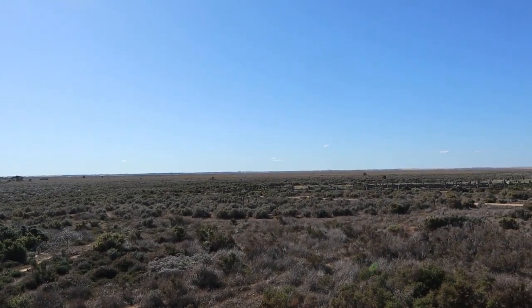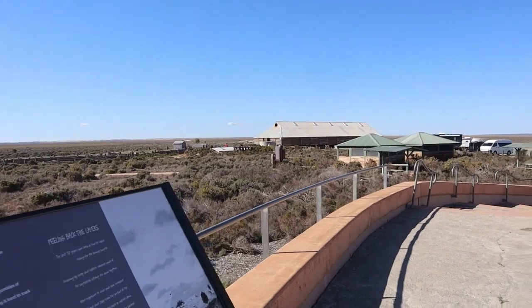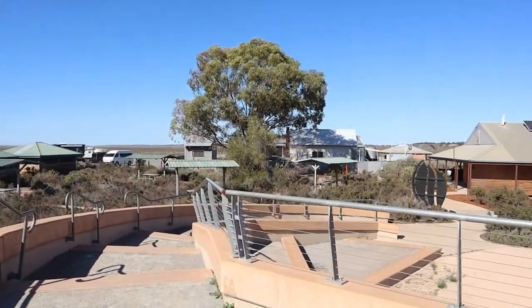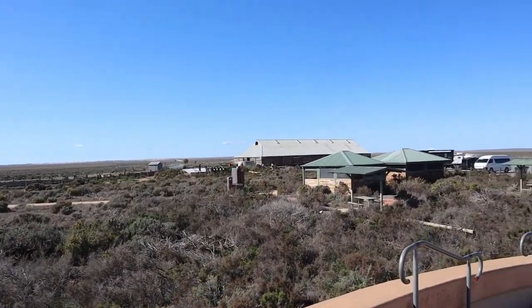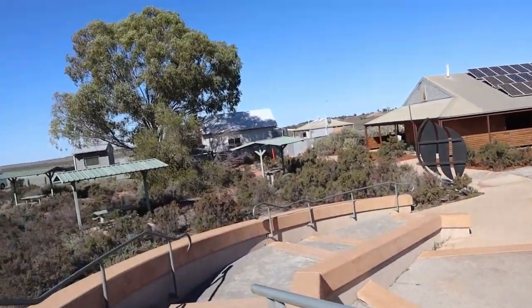Wind, I can't really do much about it. Alright, I'm not quite sure where this track begins that we're going to take, but we'll go and have a look at the woolshed. And I'm just at the information centre there.